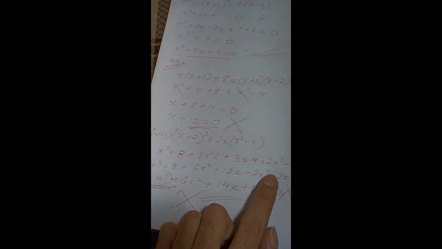We get here x cubed minus 2x cubed will give us minus x cubed plus 6x squared plus 12x plus 2x is 14x plus 8 equals 0. See, this has minus x cubed. The standard form is ax squared plus bx plus c for a quadratic equation. So here the degree is 3, so this is not a quadratic equation.